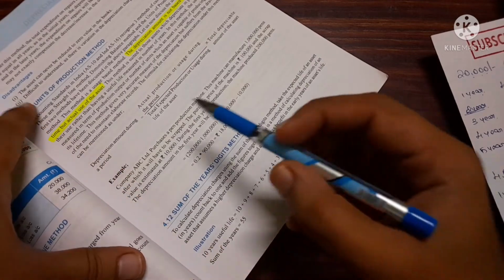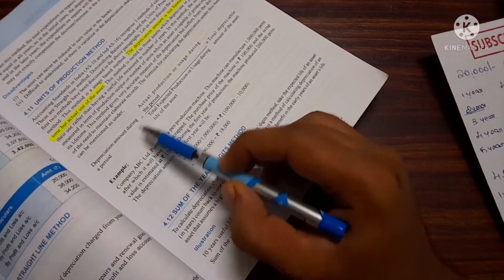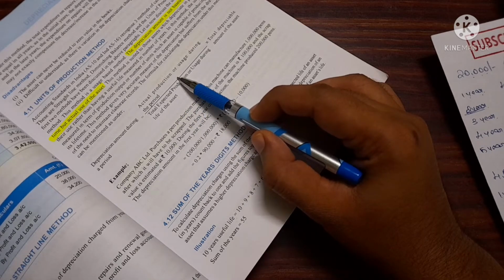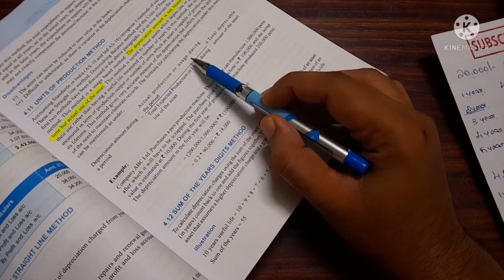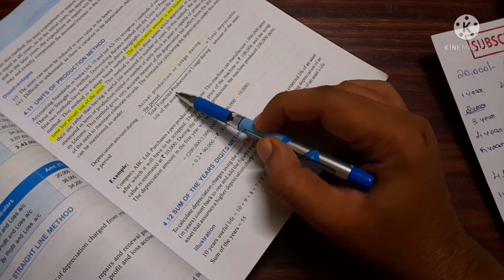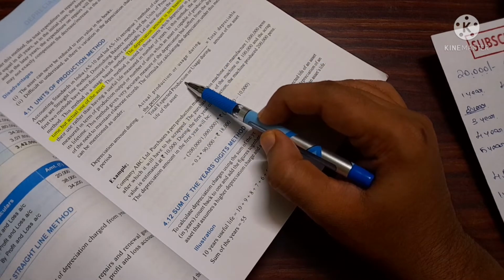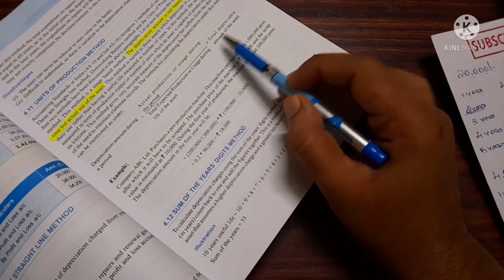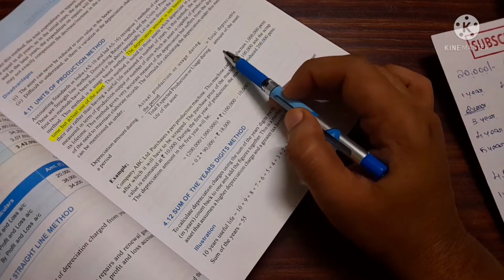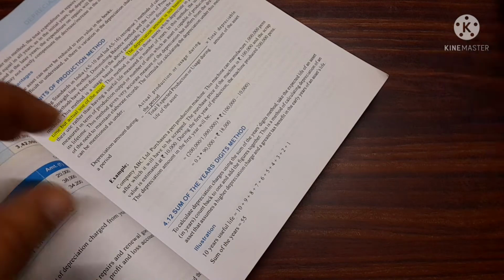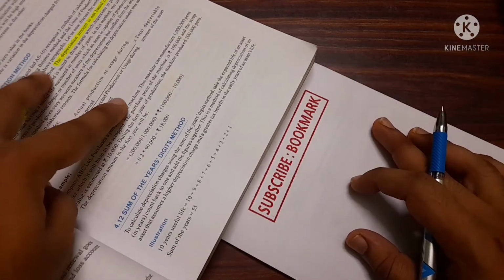The formula is: depreciating amount during a period equals actual production, or actual usage during the period, divided by total expected production, that is, totally how much it can produce or be used during the life of the asset, into total depreciable amount. For example, a company purchases a pen production machine.